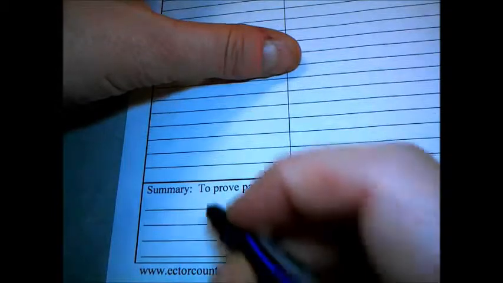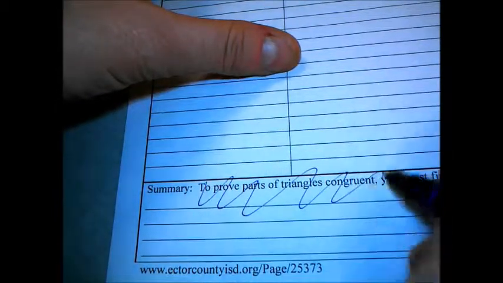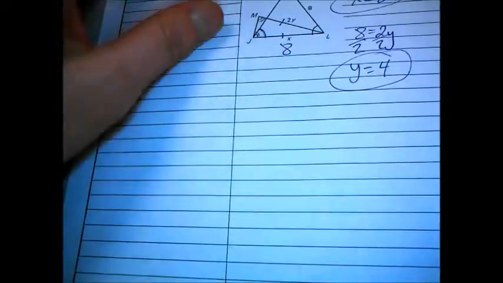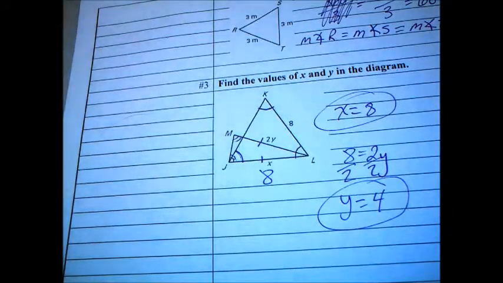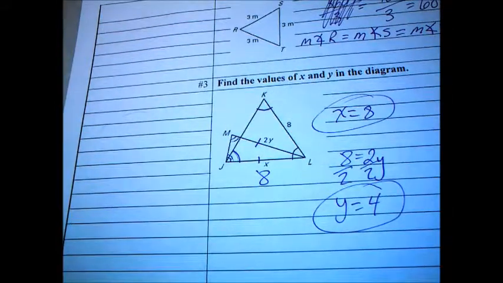Alright, apparently this was from another note, so don't worry about your summary down there at the bottom. This note does not have any proofs as far as I know, so this should be an easier lesson for you.